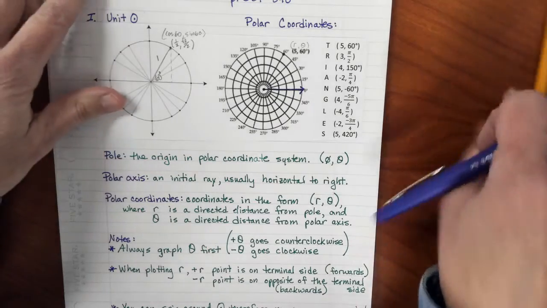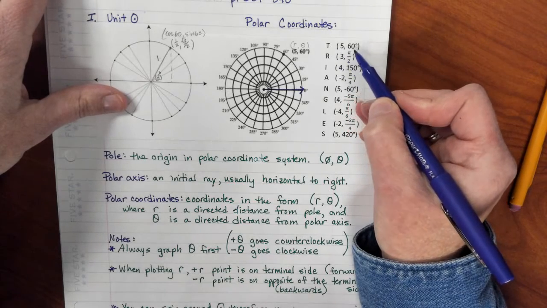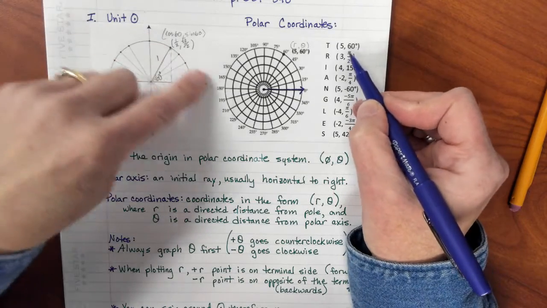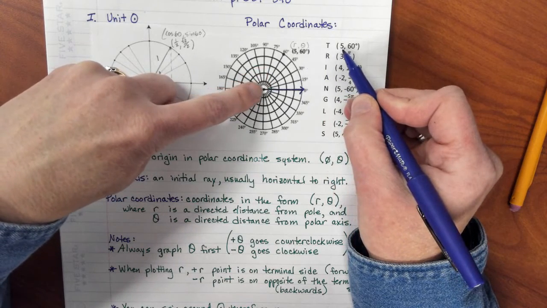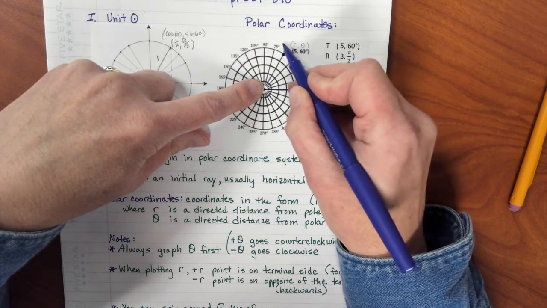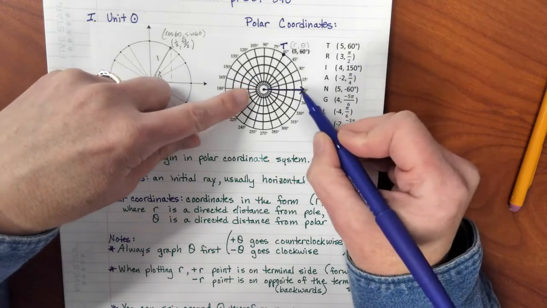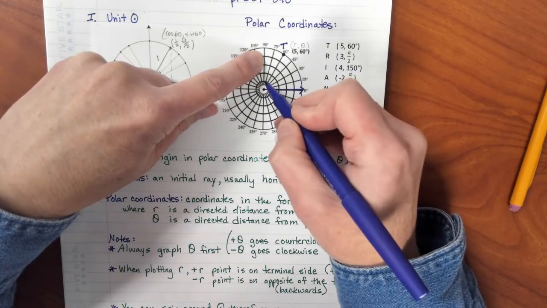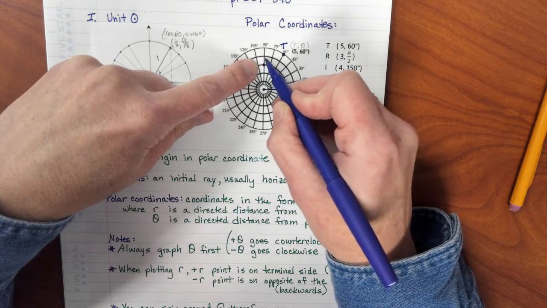Okay, for example, point T is at (5, 60). So the first thing we're going to do is graph, find 60 degrees, it's right here, and then we're going to go out a radius of 5. 1, 2, 3, 4, 5. We're there. So that is point T. Now let's do R. We're going to go to pi over 2, which is here at 90 degrees. We're going to have a radius of 3. 1, 2, 3. That's going to be R.